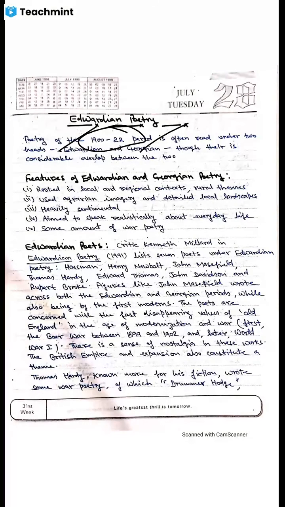Features of Edwardian and Georgian poetry: if you have to write a note on Edwardian poetry, these 5 points you have to learn. Number one, rooted in local and regional context, especially rural themes. The poets used agrarian imagery, imagery related to farming, and detailed local landscape, just as you find in the regional novel, but especially in the poems of Hardy.